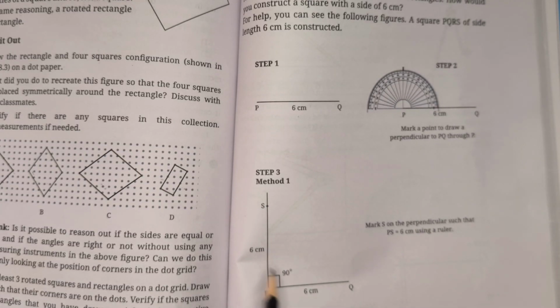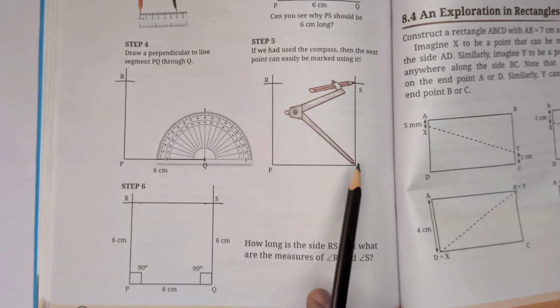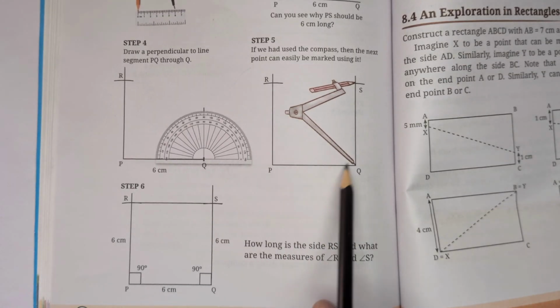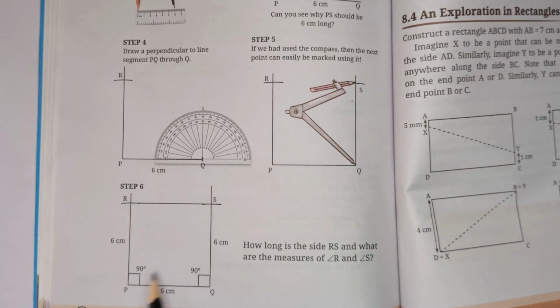With the same measurement for the square, all sides are equal. Here 6 centimeter, which means all the other sides are supposed to be 6 centimeter. From the other point also mark 90 degree, with the same distance 6 centimeter, and join. We will get a square with all 4 sides 6 centimeter and all 4 angles 90 degree.